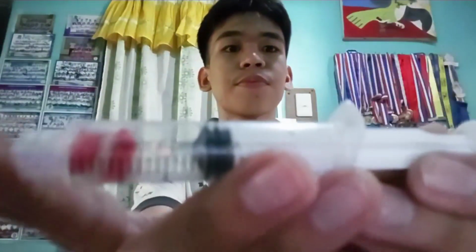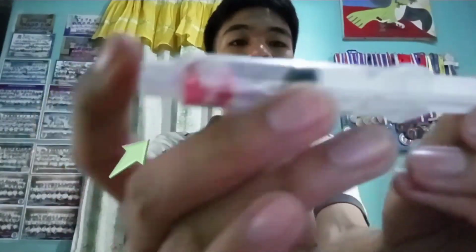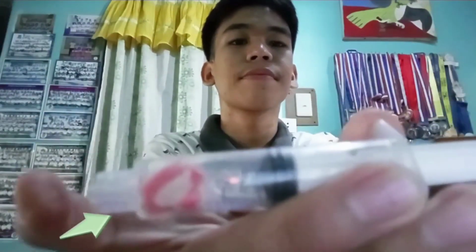Tapos, pipilitin natin siyang ipasok dun sa may syringe. Siyempre, kailangan natin tanggalin yung upper part ng syringe. Tapos, pilit natin ipapasok yan. Ipilit ng ipilit. Yan. Diba pumasok? Ganyan ang tricks. Next naman ay, itatry naman natin siyang i-push o dagdagan ng pressure. Ayan, kung makikita nyo, lumiliit yung marshmallow kapag nadadagdagan ng pressure.